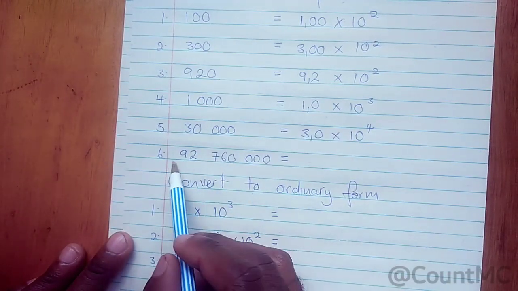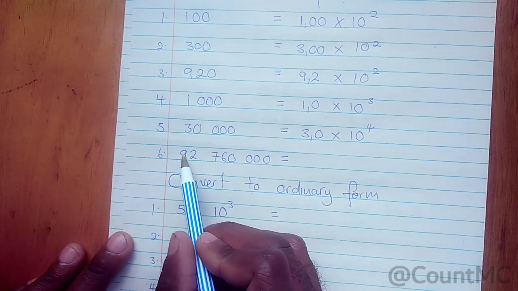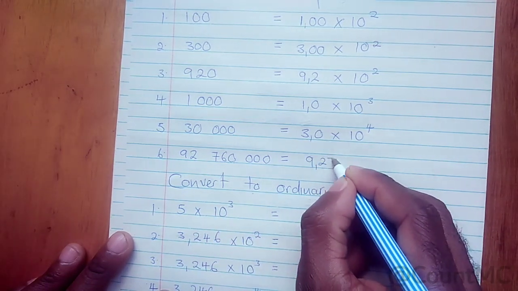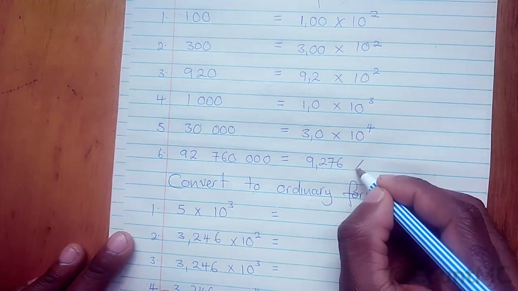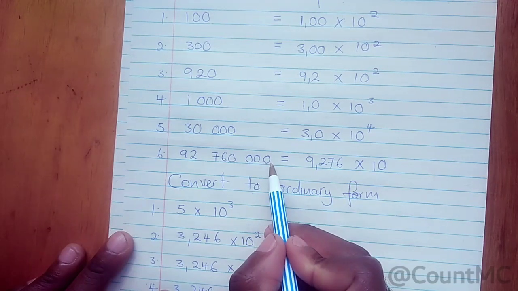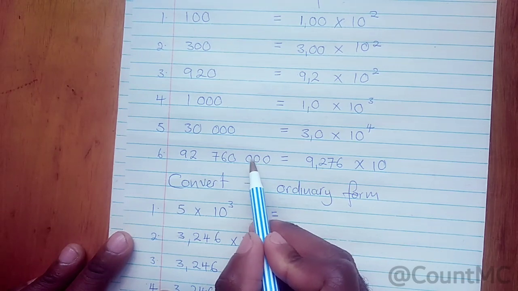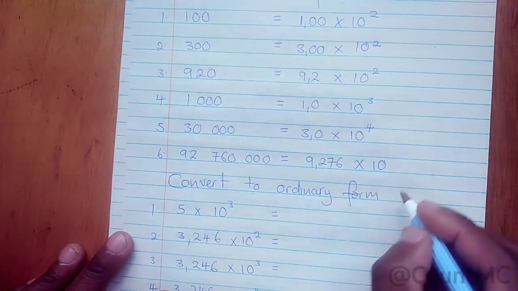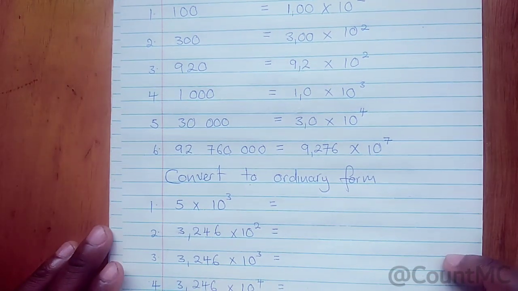Next, to make this a scientific notation, we need to make this 9.2. You can write 9.276. Now it's a decimal between 1 and 10. Multiply by 10 to the power. How many positions did it move from this point to this point? How many numbers are there? 1, 2, 3, 4, 5, 6, 7. From this point to this point, there are 7 numbers. So that was how you convert an ordinary number to scientific notation.